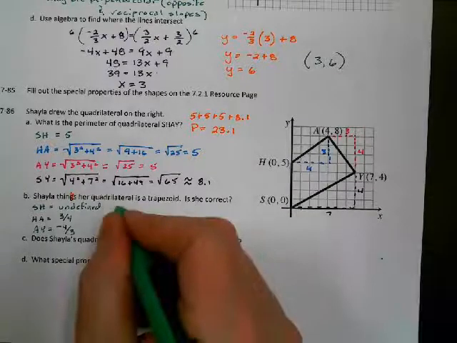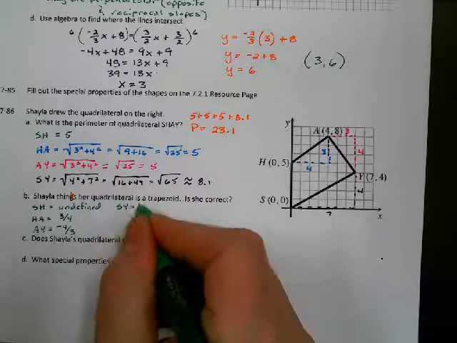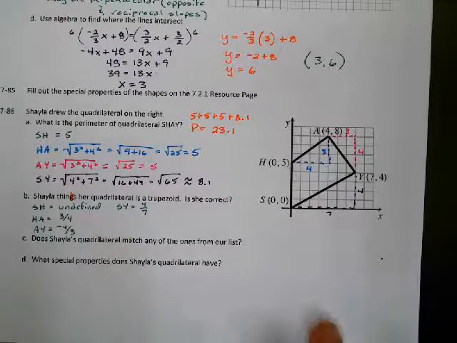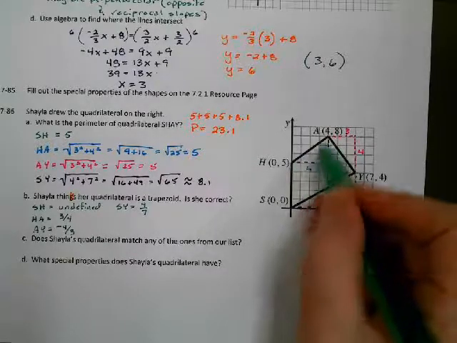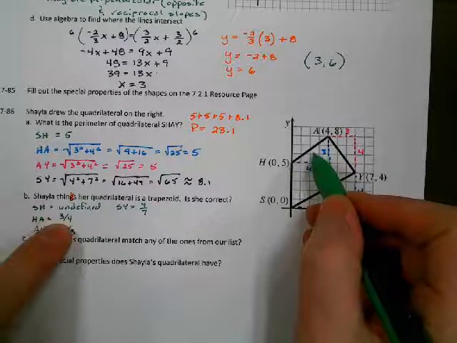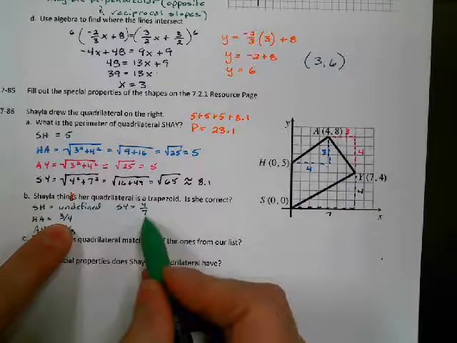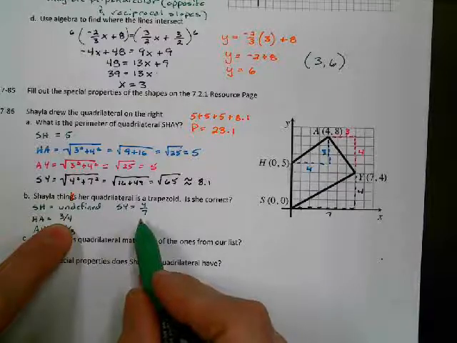All right, so if it's a trapezoid, it has to have one pair of parallel sides. So this side here, AH, is 3/4. And is it parallel to this side? No, that's 4/7. It's close, but they're not the same. In order for us to have parallel sides, they'd have to have the same exact slope. So we're going to have to say that no, she is not right.